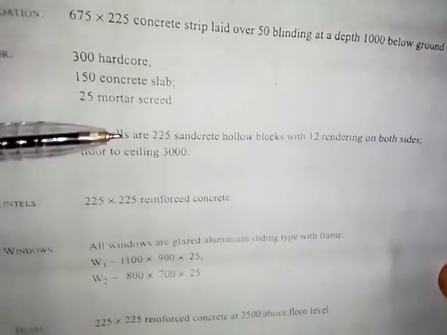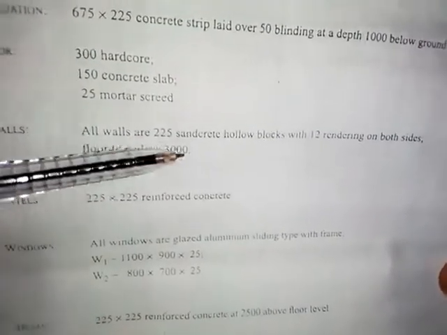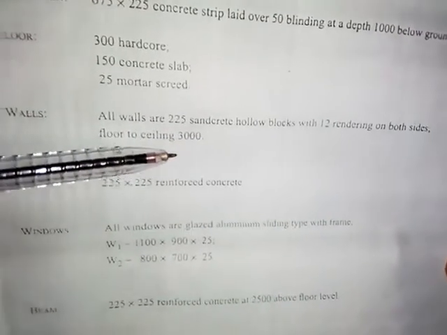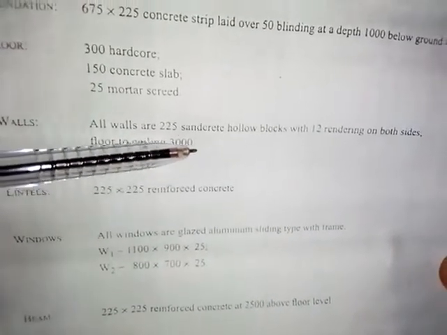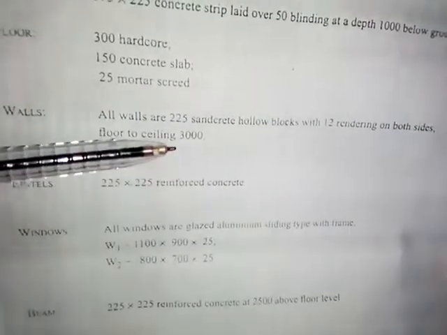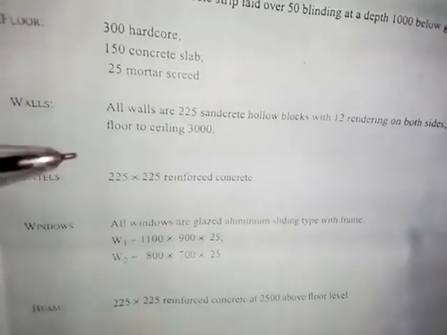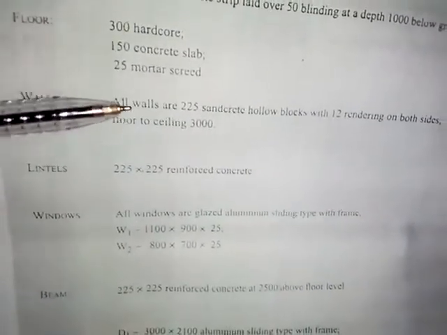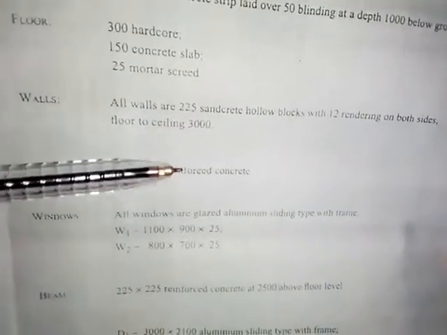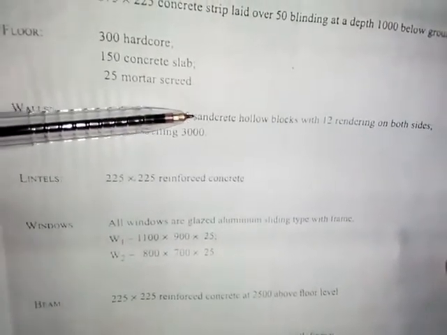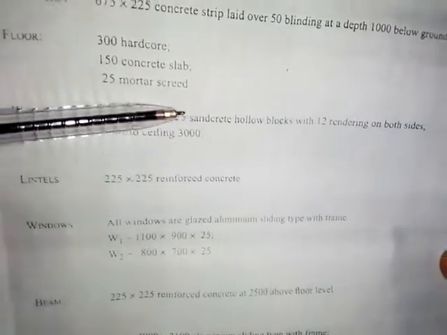Floor to ceiling 3000. Now this floor to ceiling, we are not going to make use of in the plan. It is used for the front elevation or the left end elevation or the right end elevation, depending on the one that we are asked to produce. We also make use of it on the sectional view. So for the plan, we are only making use of this 225 and also this 12.